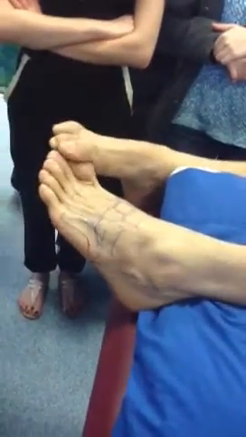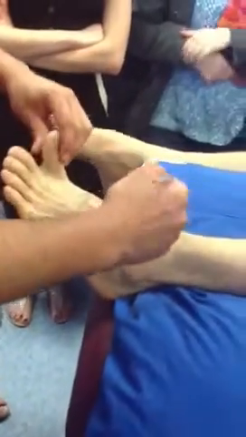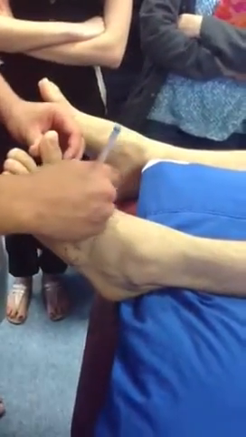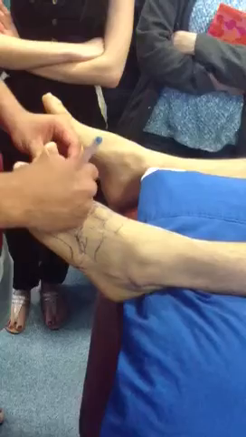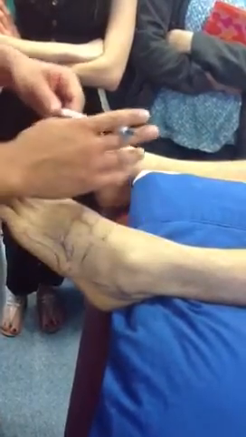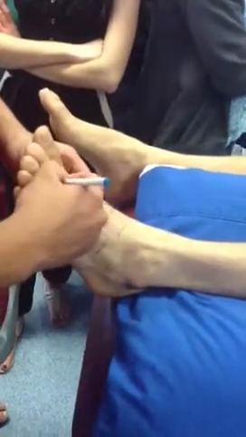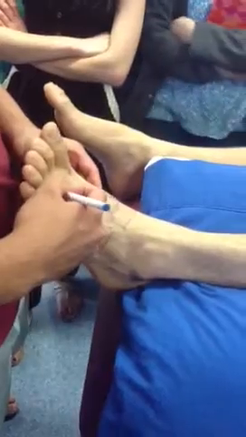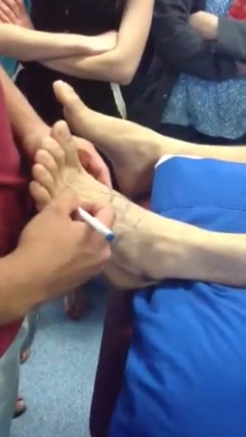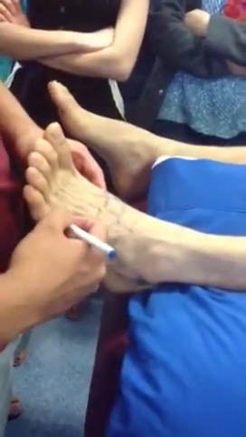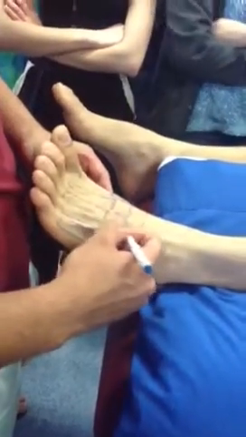Yes. And then the extensor digitorum longus. Okay, so, yeah. Correct, so the more head in that direction.